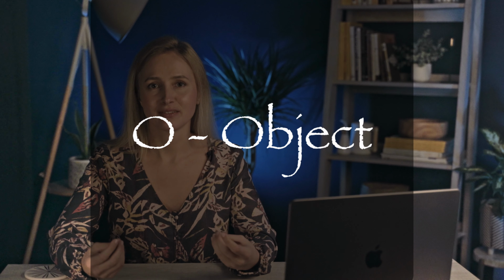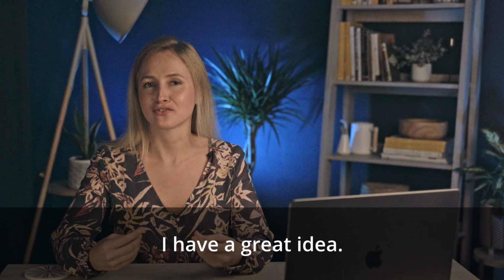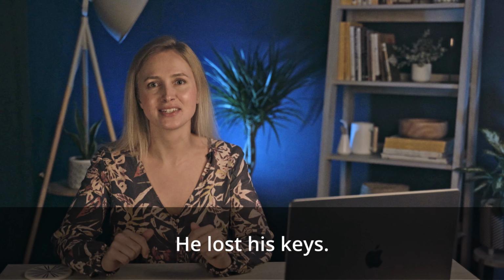And then after the verb, we can have an object, O, what the verb acts upon. Examples are, I have a great idea. He lost his keys. A great idea and his keys are objects in these sentences.